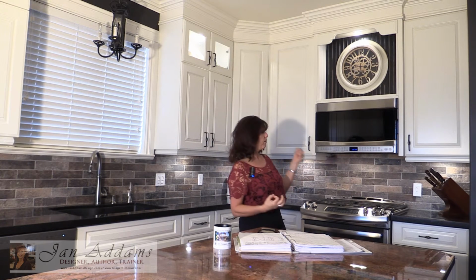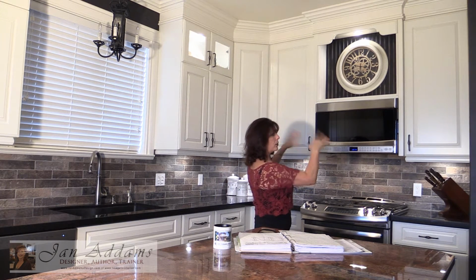I told you in one of my previous episodes that I never really liked an over-the-range microwave, but they were very practical in our tiny little kitchen, so it made sense. But I wanted it to be a feature, not just something where there's a microwave and two cabinets on either side, wow, isn't this nice? Why not make it a joy to look at?